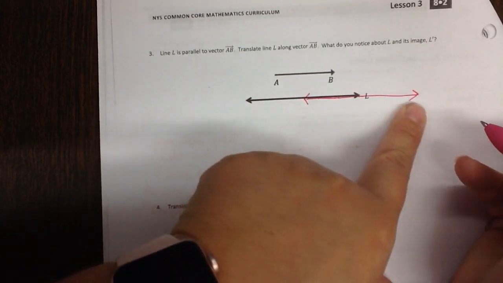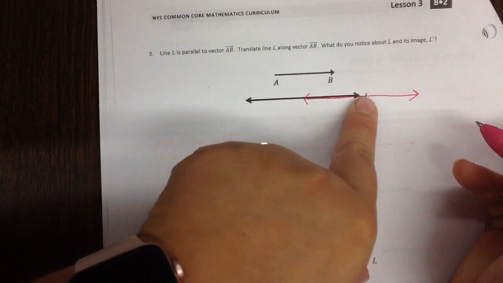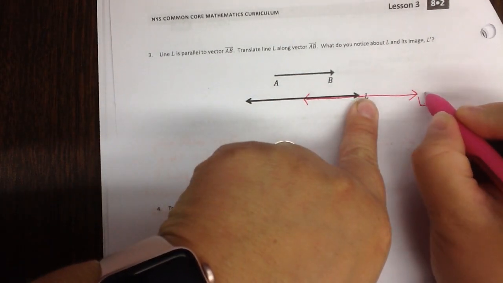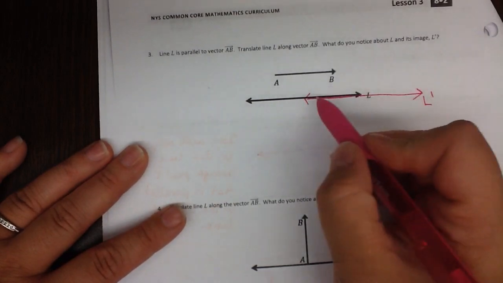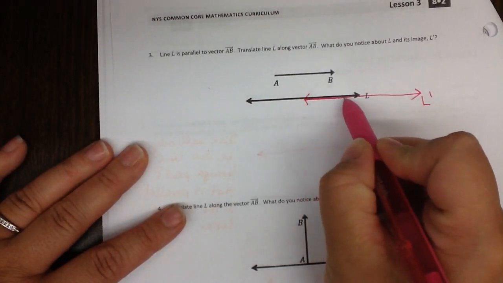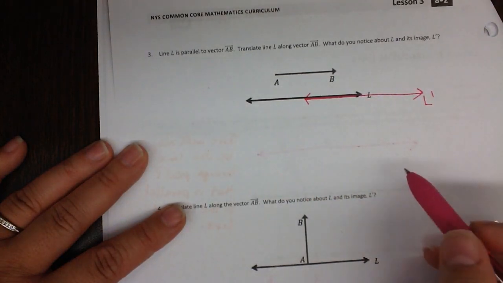You only have to redraw the line. The original line was L, so the new line becomes L prime. And the same thing happens here. If I were to draw this, I drew it below so you guys could see it, they coincide or overlap.